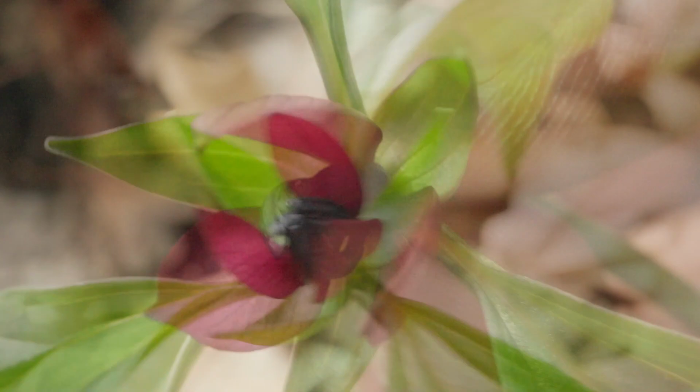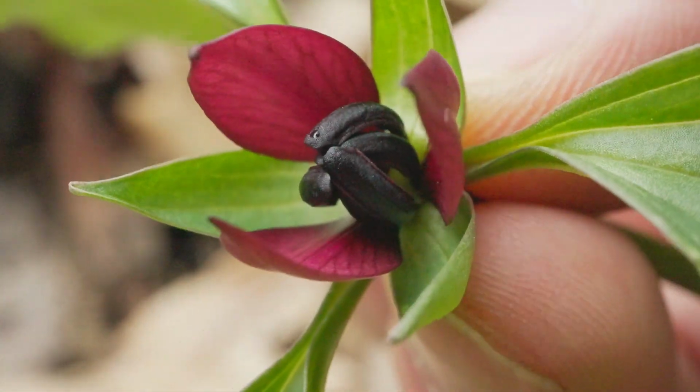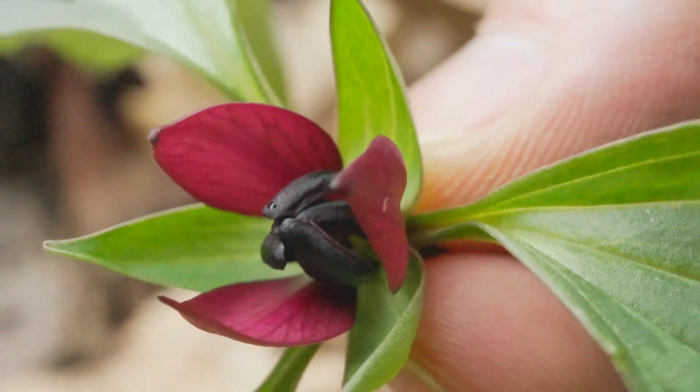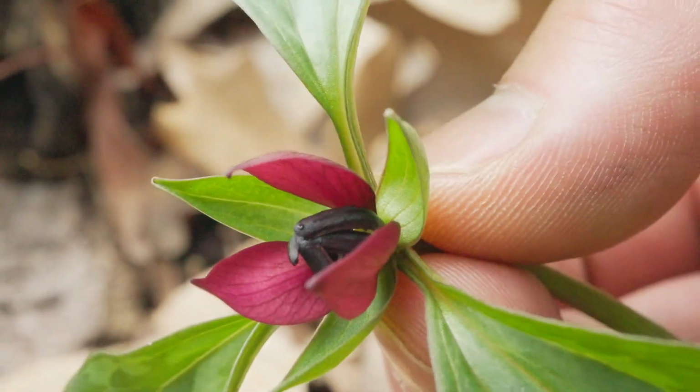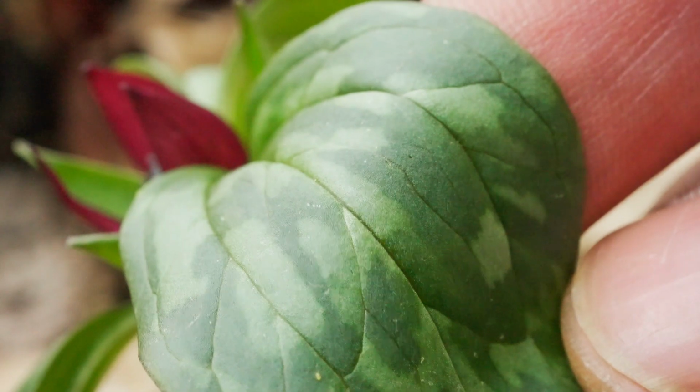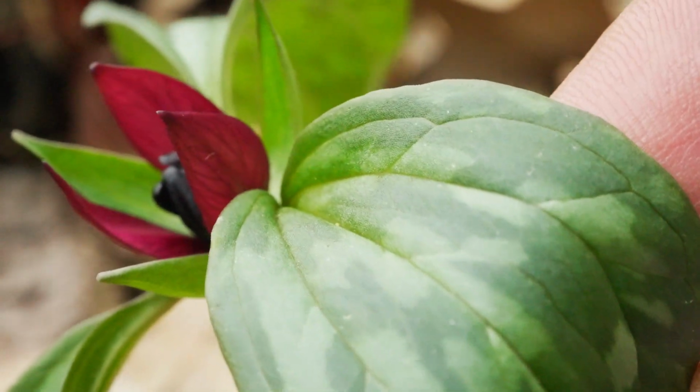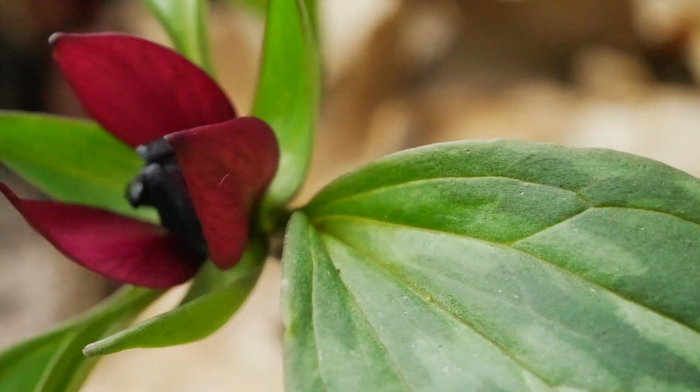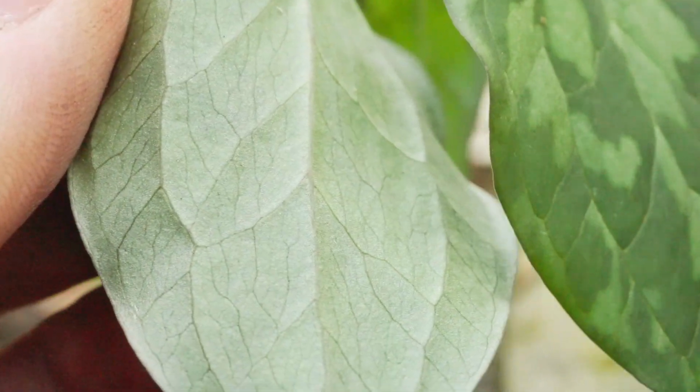Prairie Trillium grows in both prairies and woodlands and produces a single flower that has 3 maroon petals and 6 stamens with long black anthers. The 3 leaves are typically mottled with dark green and white and are arranged in a whorl beneath the flower.